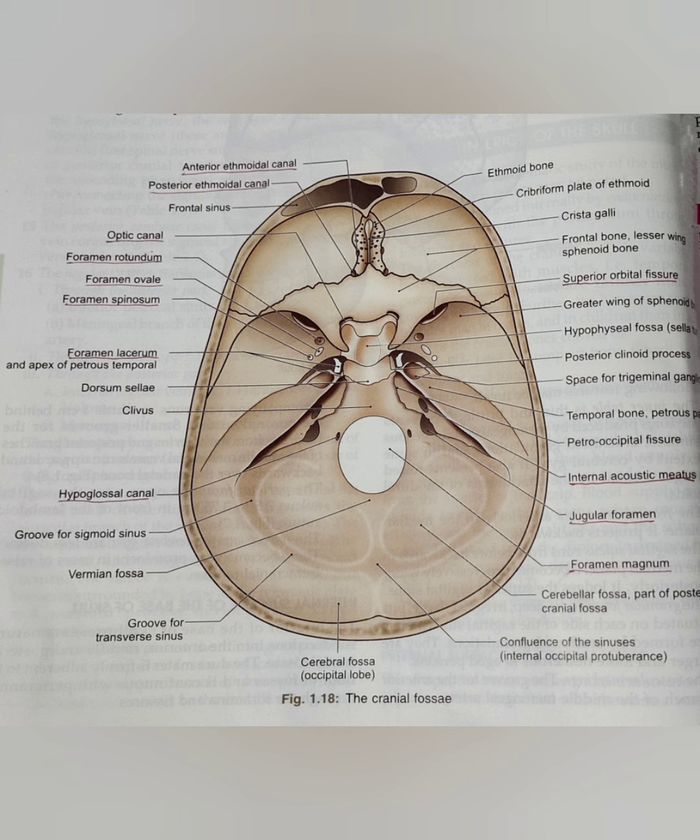The foramen cecum, anterior ethmoidal canal, posterior ethmoidal canal, superior orbital fissure, optic canal, foramen rotundum, foramen ovale, foramen spinosum, foramen lesserum, internal acoustic meatus, jugular foramen, hypoglossal canal and foramen magnum.